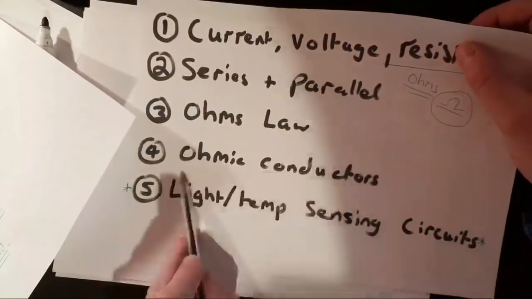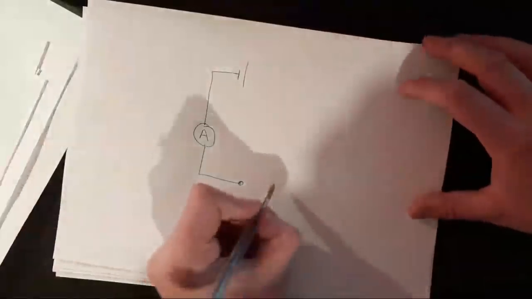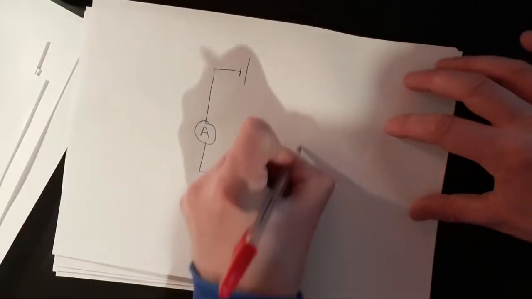We're almost done. After we've done the ohmic conductors bit, we'll do the hard question down here, and then we'll call it a day. I don't know how long this stream's been on for, but I'm going to keep them short. Short and sweet. And boring.